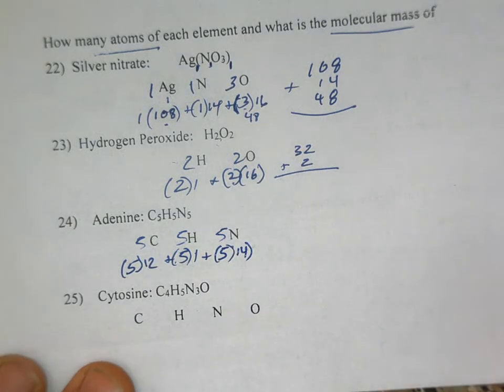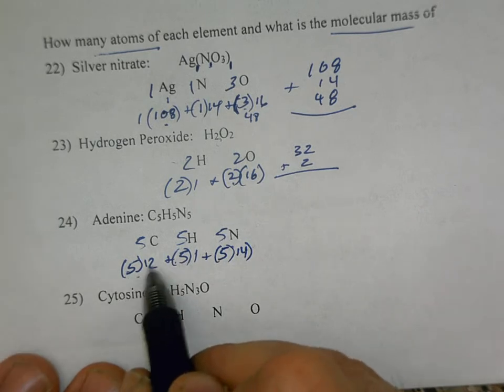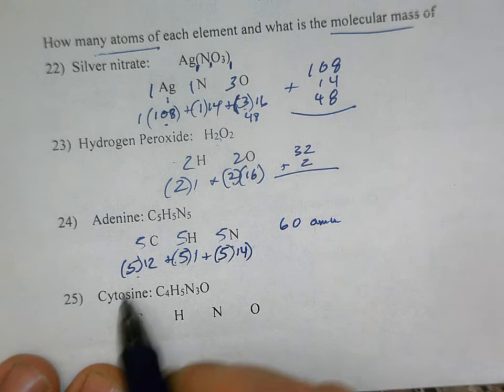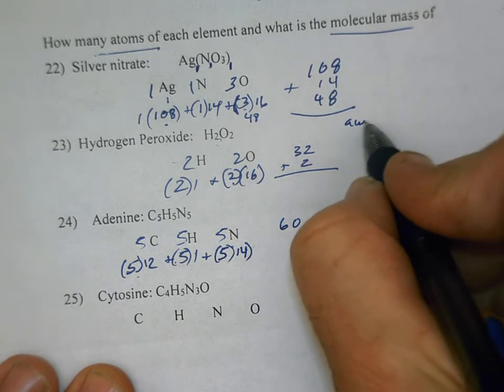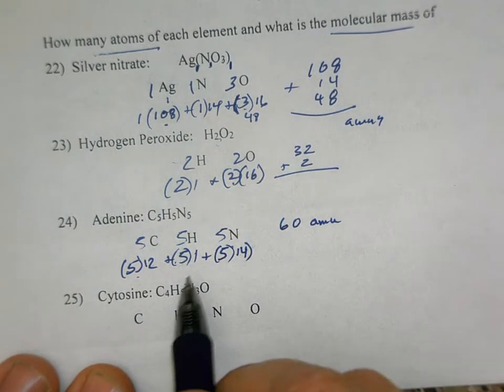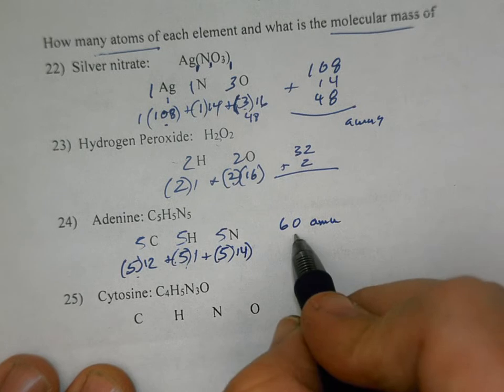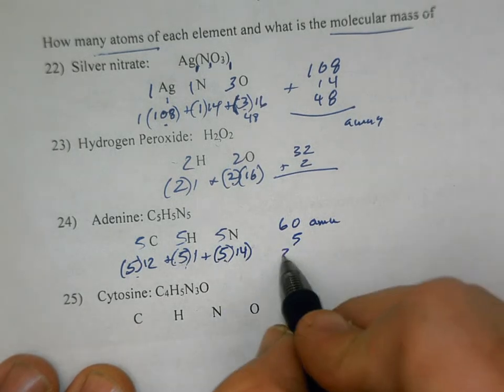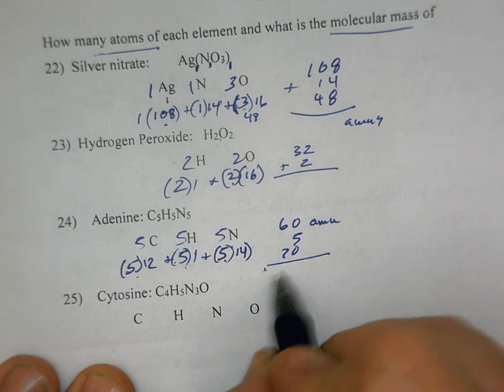When you go through and do your math on that, 5 times 12 is 60. These are atomic mass units, by the way. So we're going to have 60 plus 5 plus, 5 times 14 is 70, if I did my math right. You can add those up yourselves.